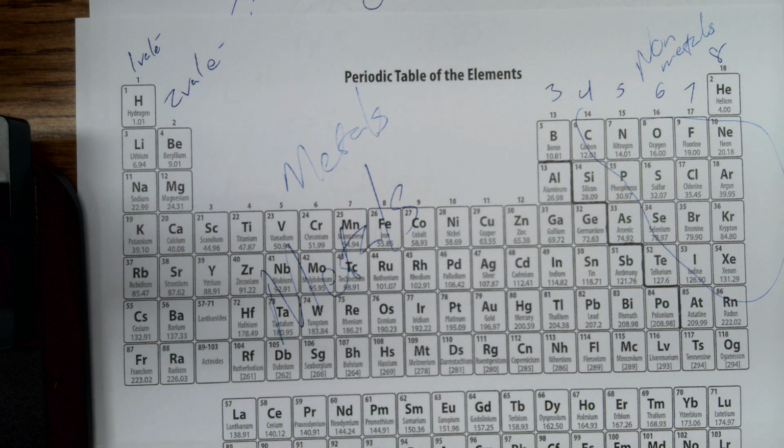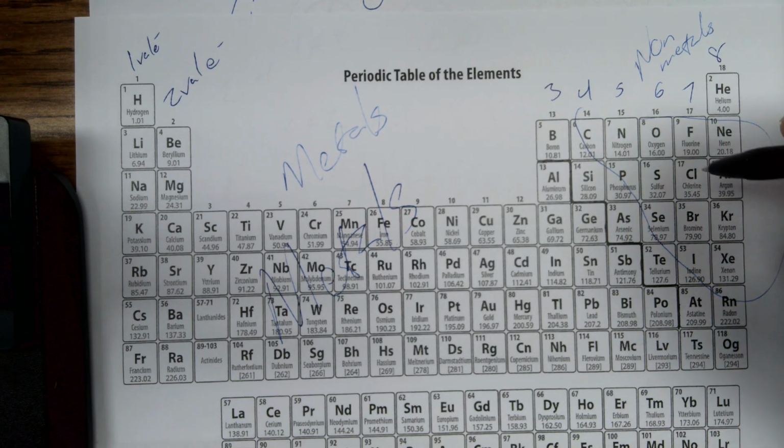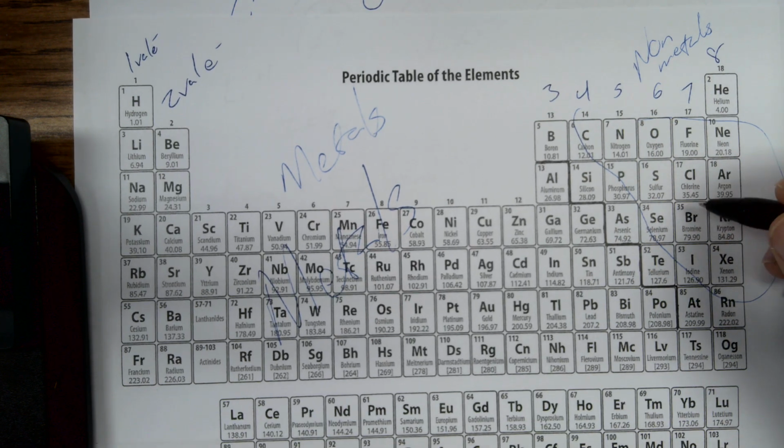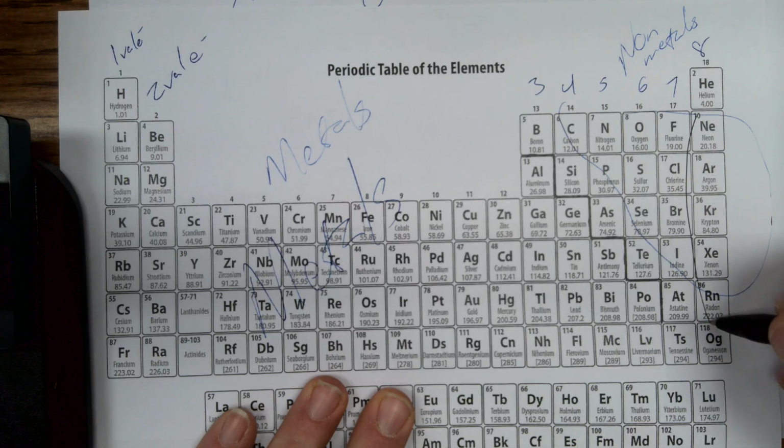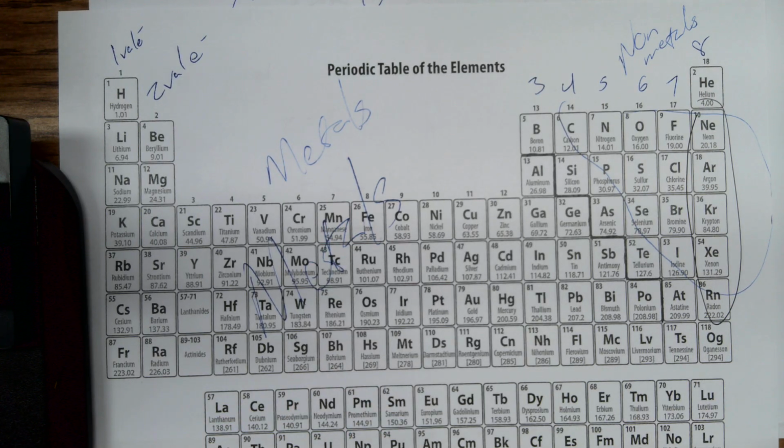So, if my metals always lose their electrons, what are my nonmetals doing? Are they also losing or are they gaining electrons? They're gaining. And they're only going to gain as many electrons as they need to get to that magical noble gas configuration.